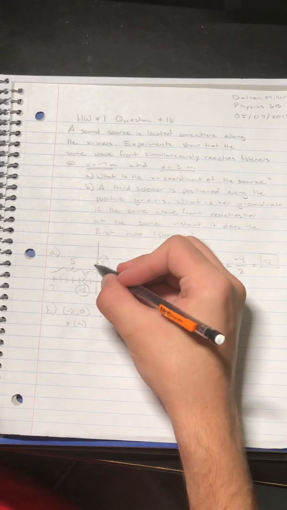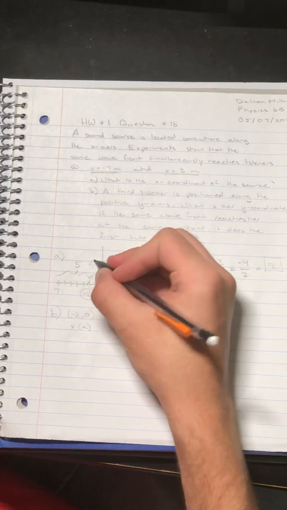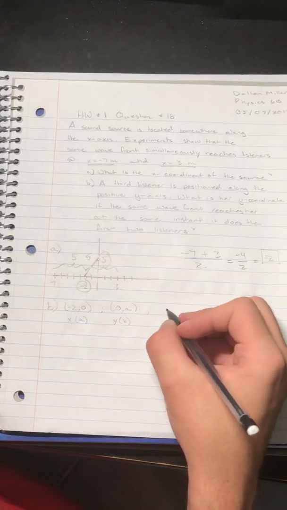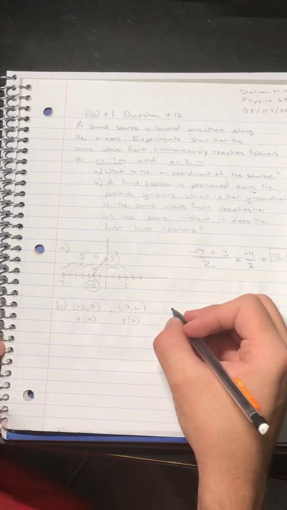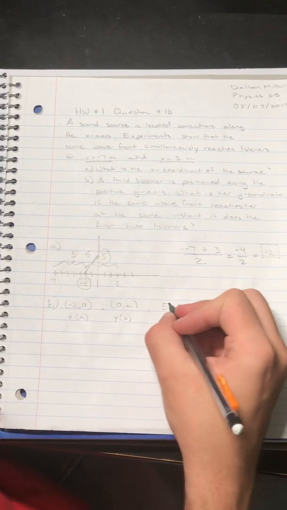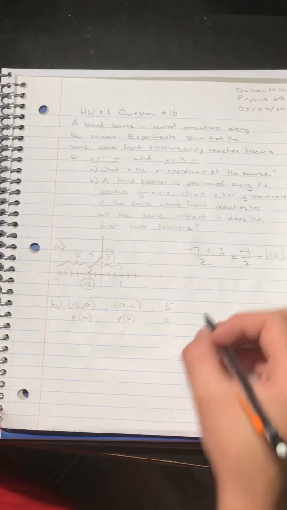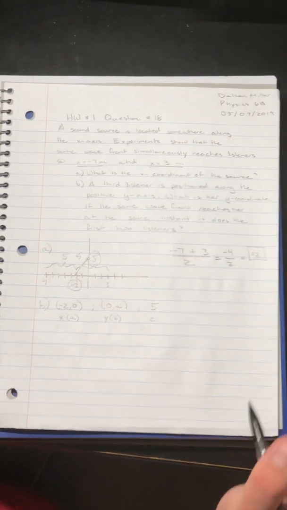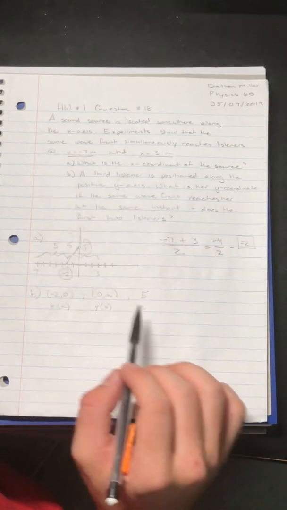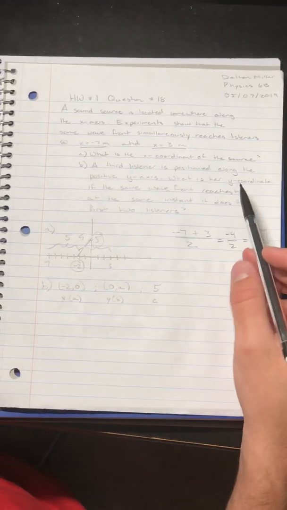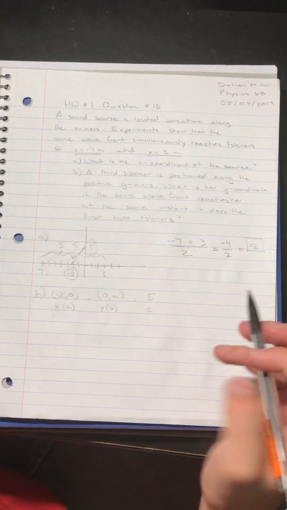So if the distance between them is 5, we can use the third distance as just 5, and this will be C. Using the Pythagorean theorem, we can then find the position of the third individual.